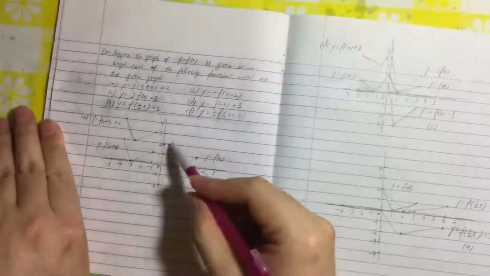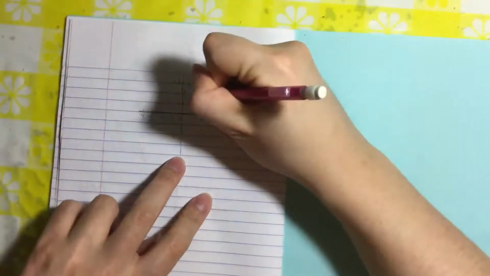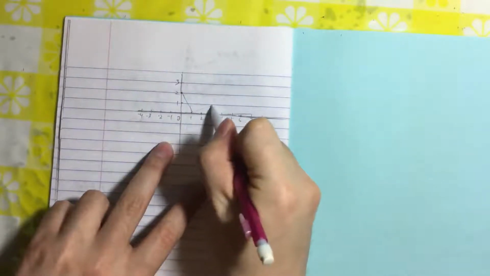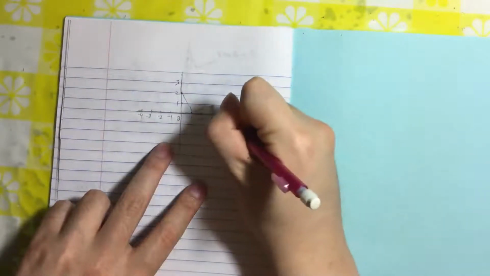Function f is this graph. Let me copy it here. That's function f.